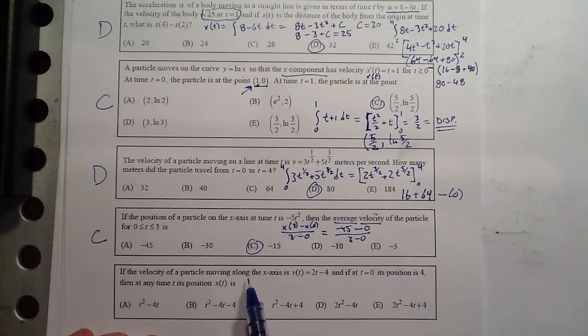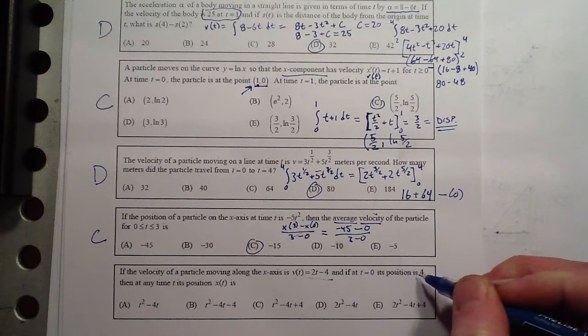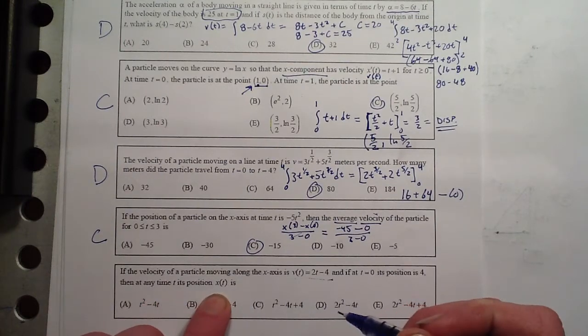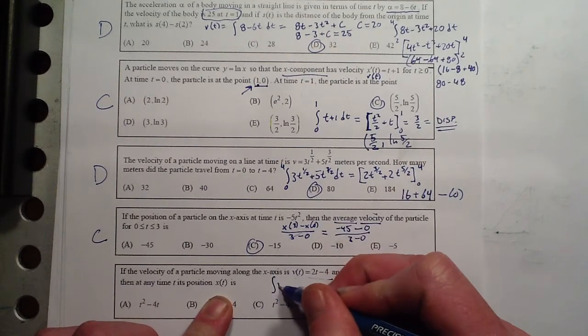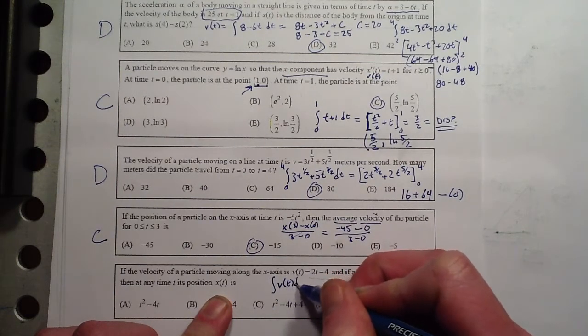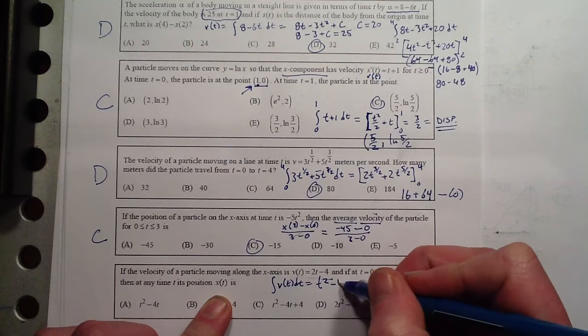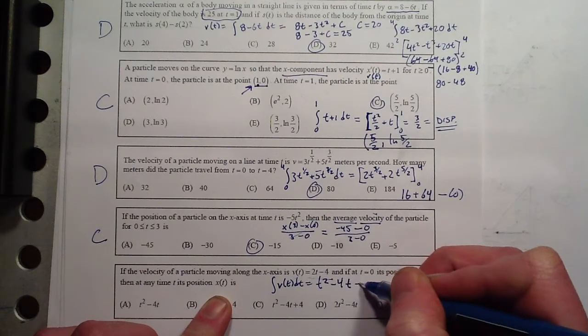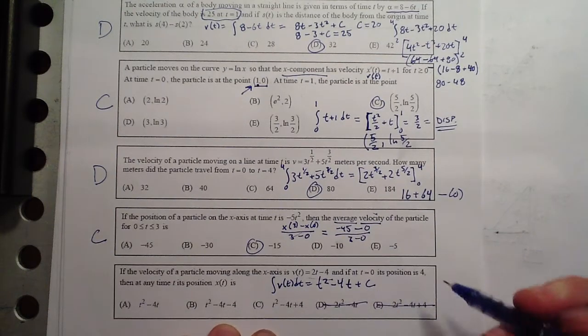If the velocity of a particle moving along the x-axis is this, and if at t equals 0 its position is 4, so that's giving us a point. Then at any time its position is, so this is just giving us a way to find the c. So the antiderivative of this velocity is t squared minus 4t plus c. So right off the bat we can cross off those, right? It's going to be t squared minus 4t plus whatever the c is.